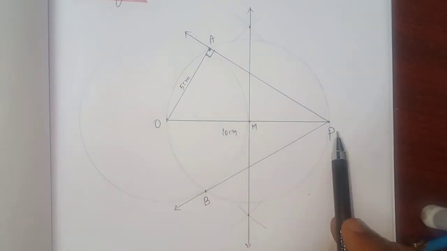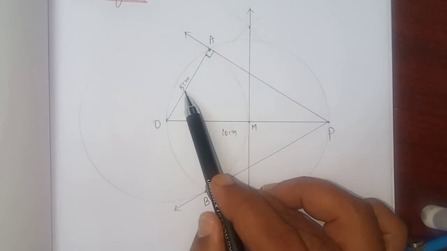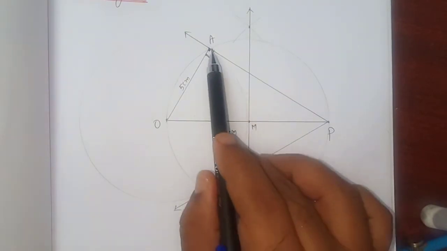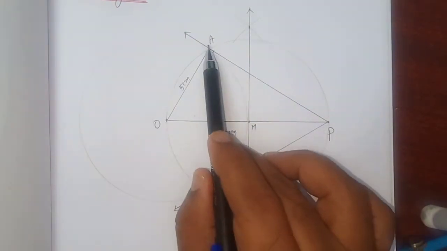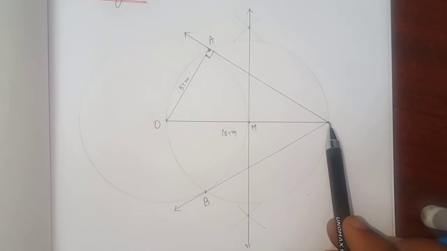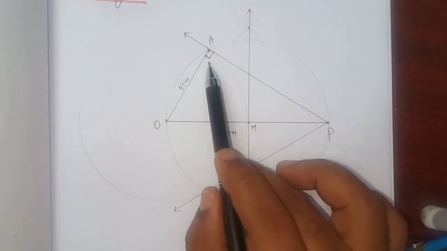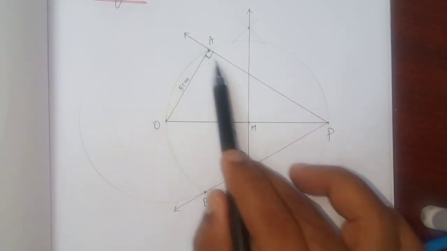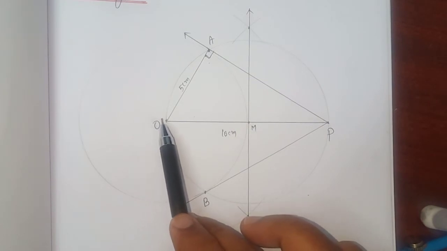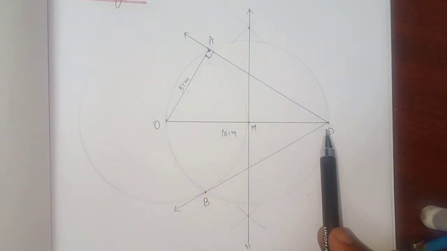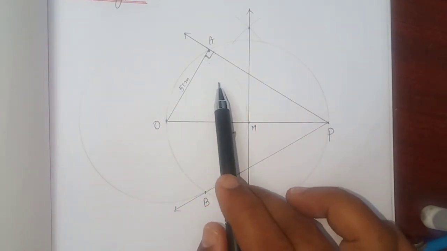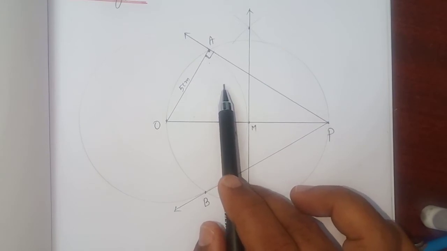We know the length of OP, that is 10 centimeter. We know the length of OA, that is 5 centimeter. You are asked to find out the length of the tangent AP. A to P, that is a tangent. Since it is 90 degree, it is a right angle triangle. So for finding that length AP, we can make use of the Pythagoras theorem.